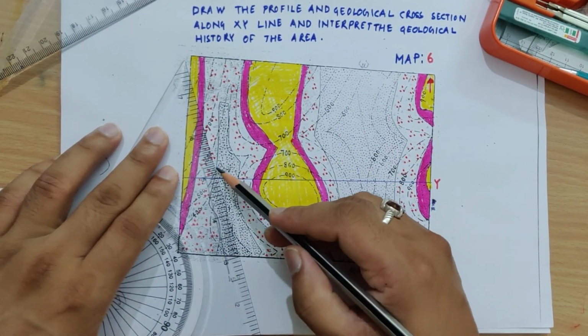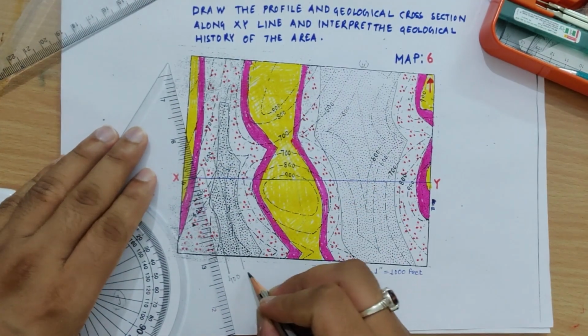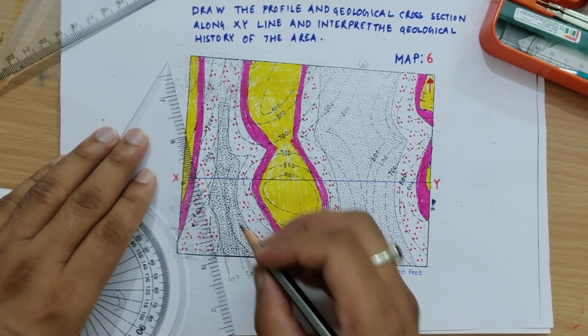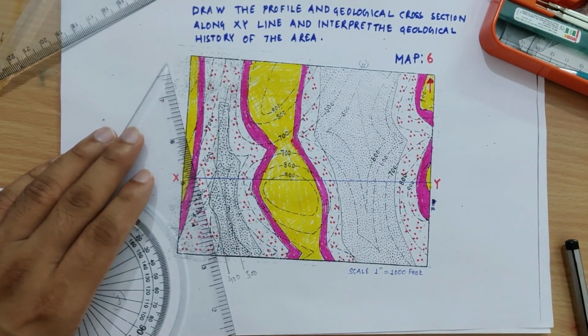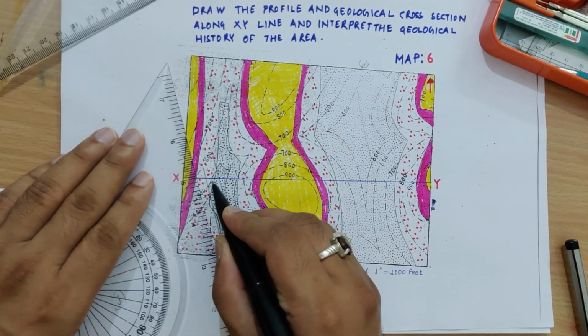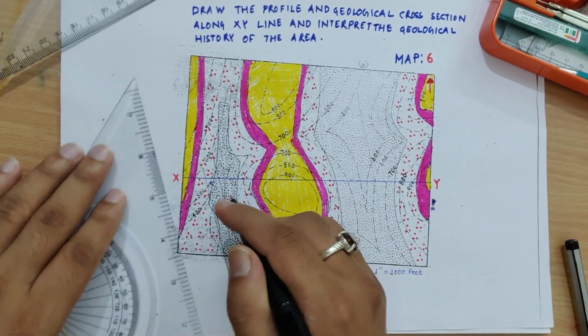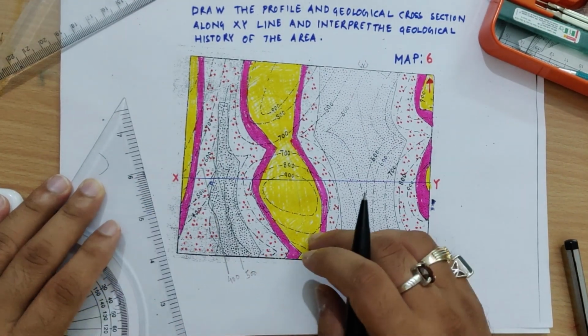The 500 is intersecting the same trace over here. So this is our 500. Now we know that the dip direction is from the higher value of a strike line to the lower value. It means this is the dip direction of the limbs across this axis in this direction.